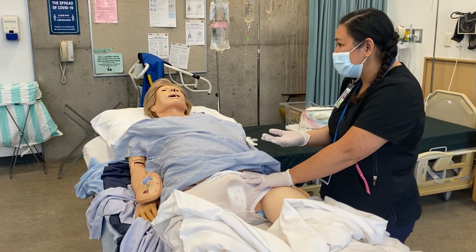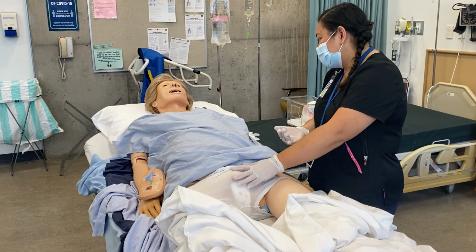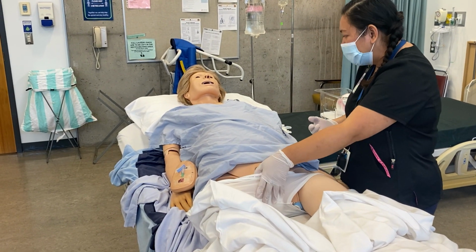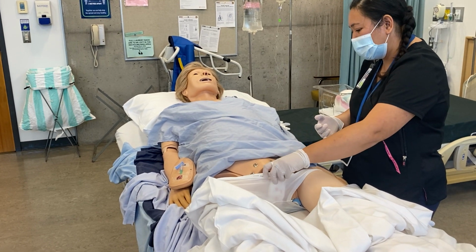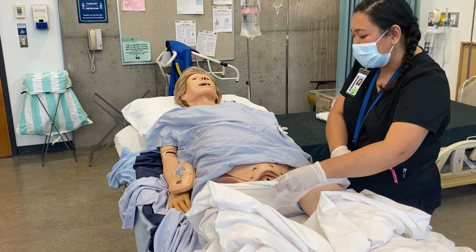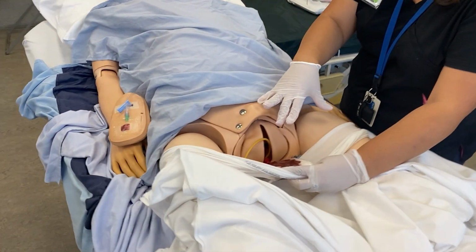And how many days does lochia serosa last for? 4 to 10 days. 4 to 10 days, okay. And then towards the end of the postpartum period, maybe day 10, up to 3 to 4 weeks, we will get lochia alba, okay?